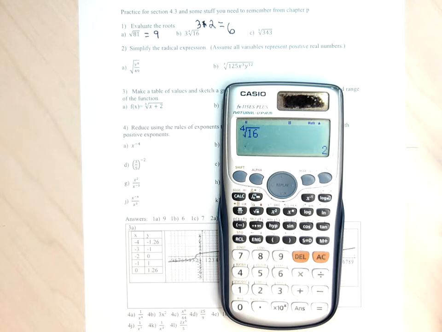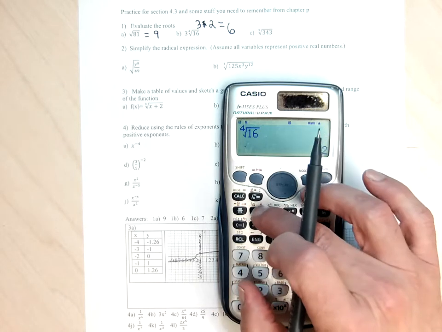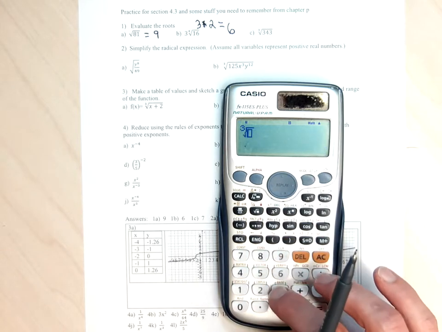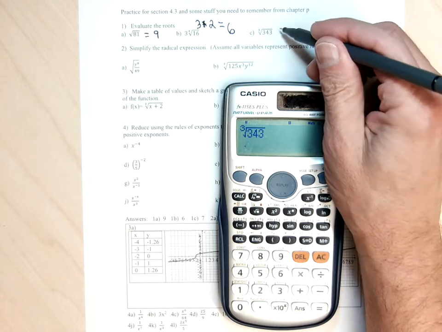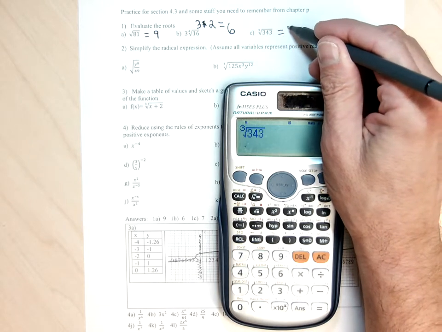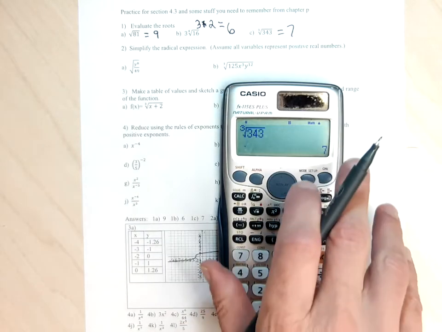And then C wants the cube root of 343, so shift and square root for cube root, or whichever buttons you need to press on your calculator. And this tells me that it's 7. So for those I don't really expect to see anything but the answers. Maybe in part B, showing that extra step would be nice.